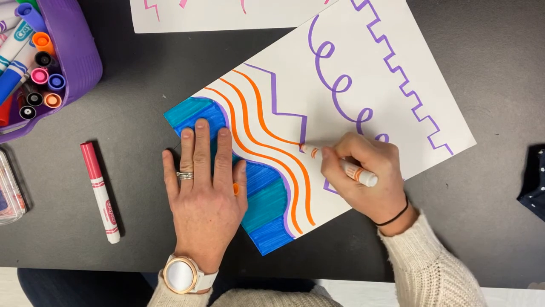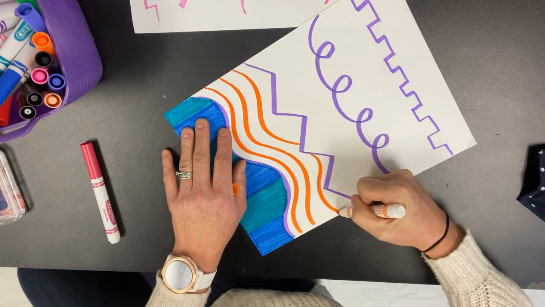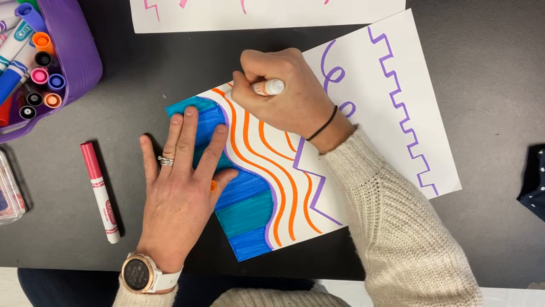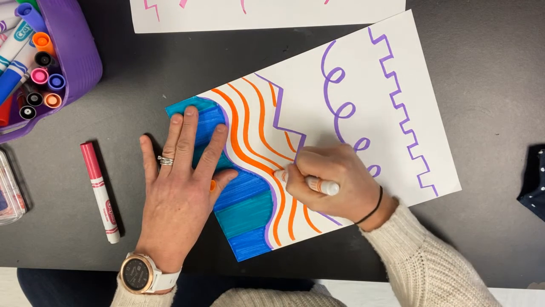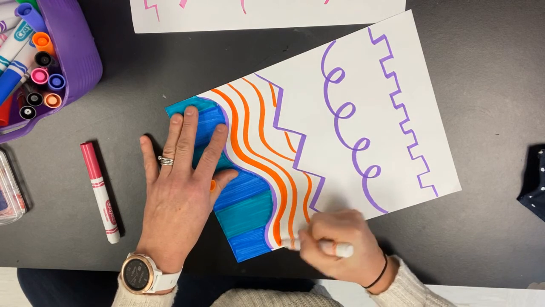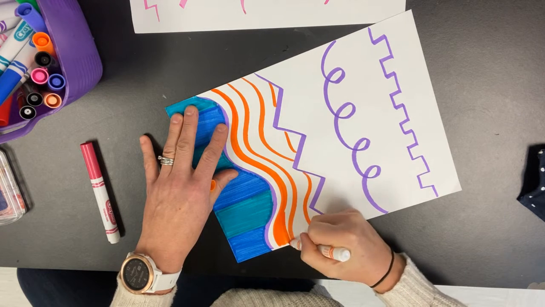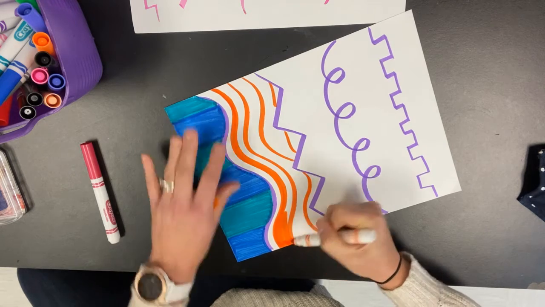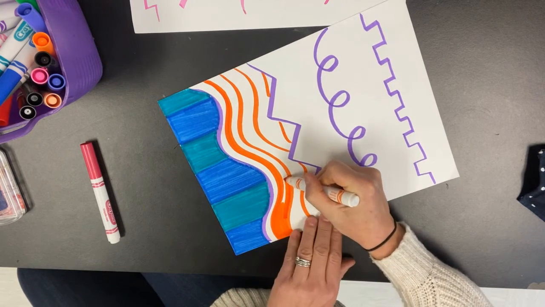I'm going to stop when I get to that line and pretend it continues. And then, so this might take a little bit of time. So you can always begin, put it in a safe area, and then come back and work on it.